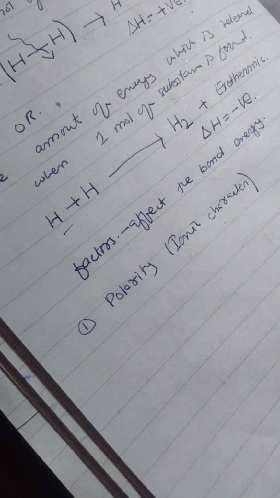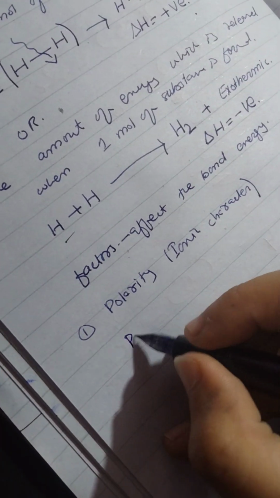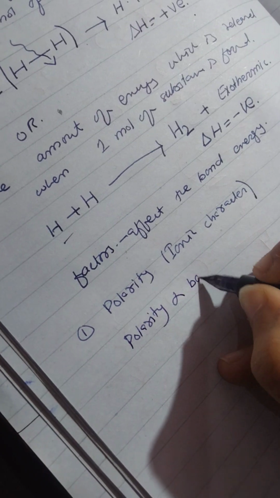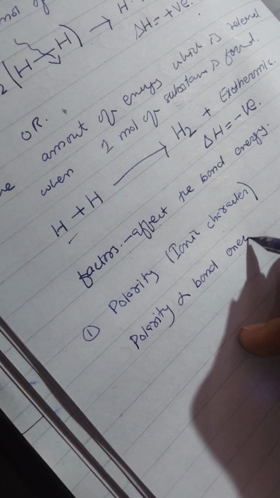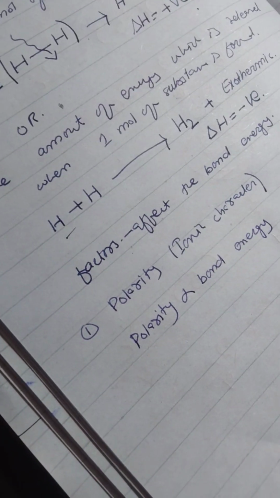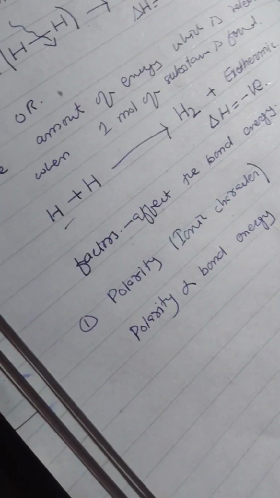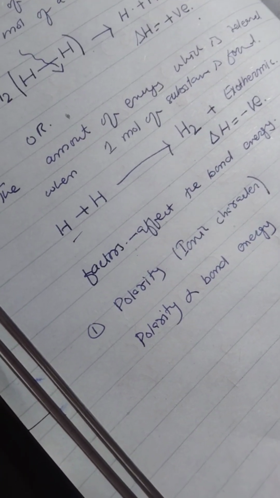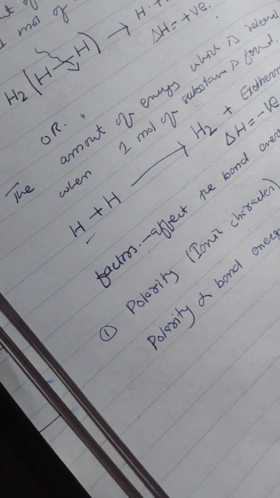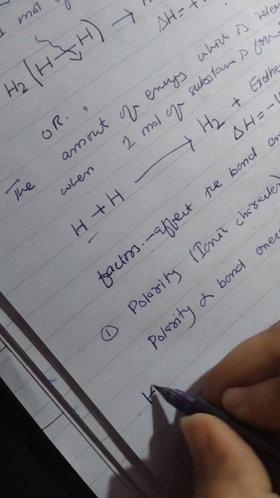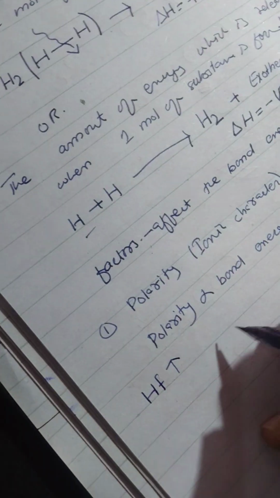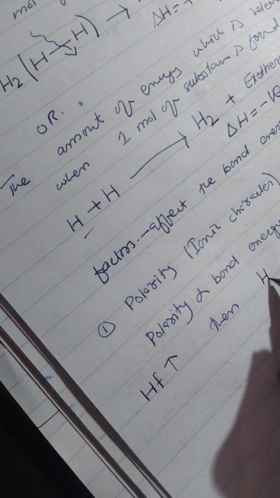Polarity is directly proportional to the bond energy. If the difference in electronegativity is higher, it means the polarity is higher, the ionic character is higher, so the energy will also be higher. That's why HF has higher bond energy than HCl. Why?